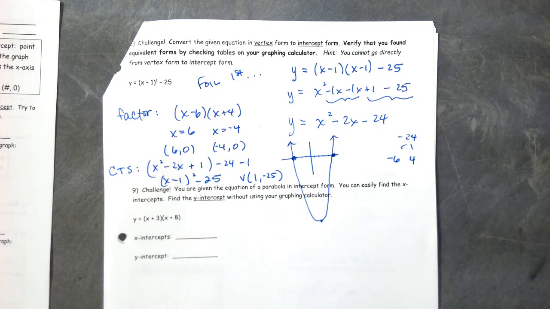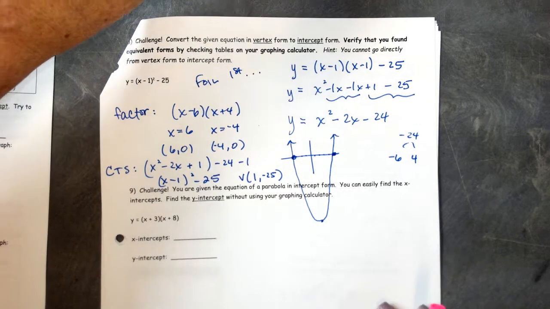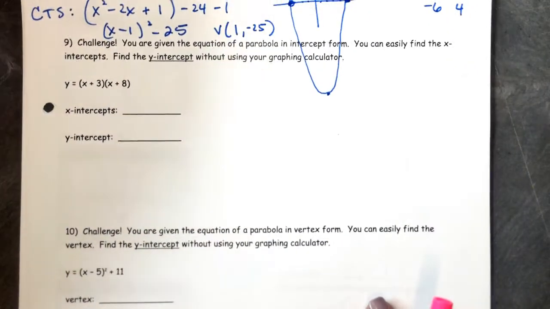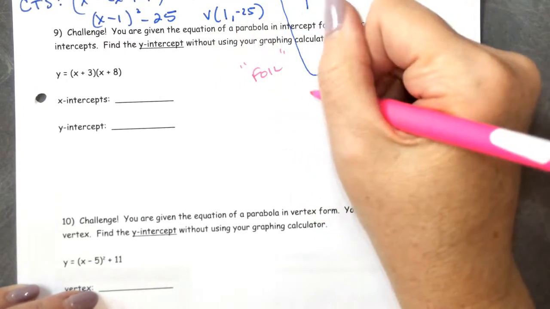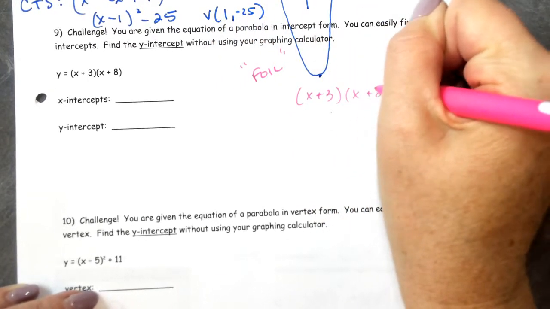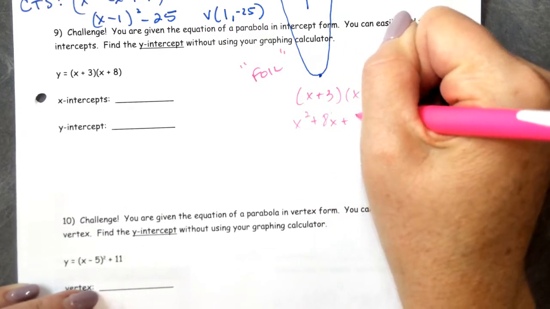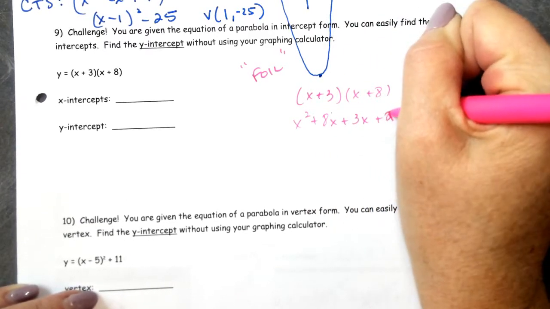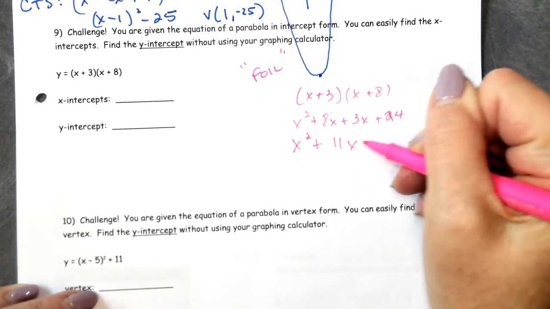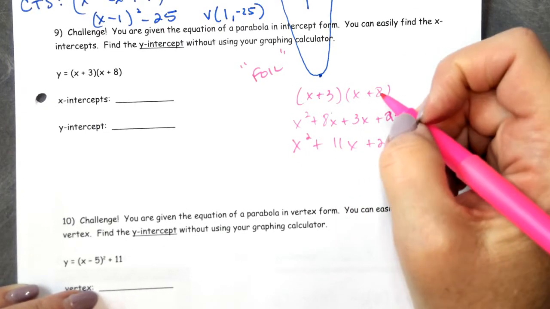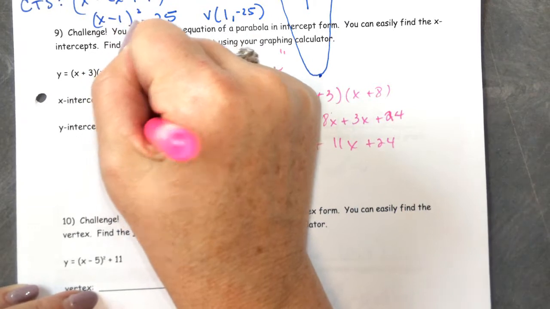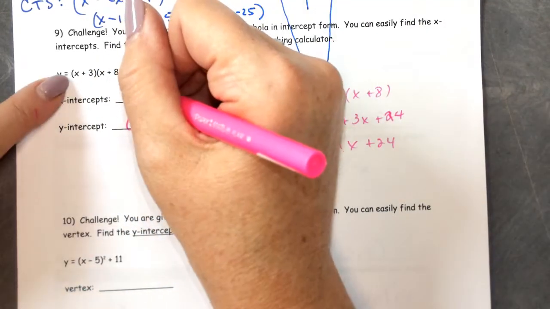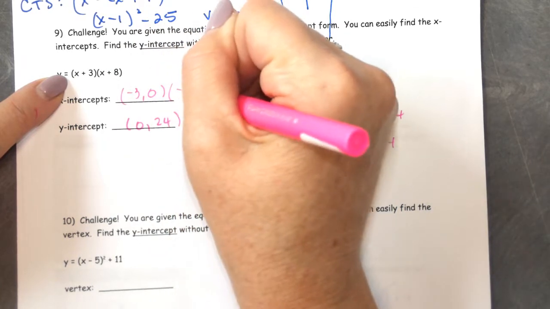Challenge. You're given the equation of a parabola in intercept form. You can easily find the x-intercepts and find the y-intercept without using your calculator. So in order to go to standard form, I have to FOIL this out. I've got x plus 3, x plus 8: x squared plus 8x plus 3x plus 24. Ooh, that's an ugly 2. X squared plus 11x plus 24. So the y-intercept is 0, 24, and the x-intercepts from this are -3, 0 and -8, 0.